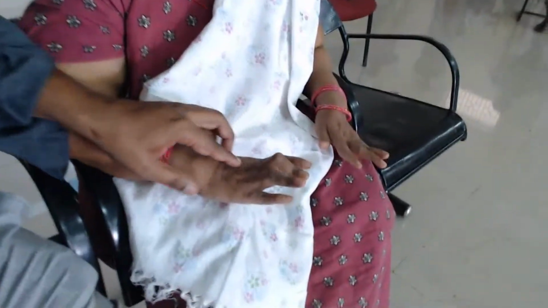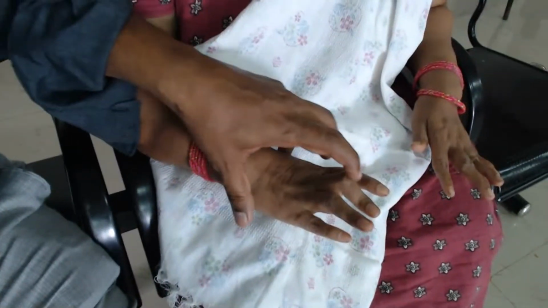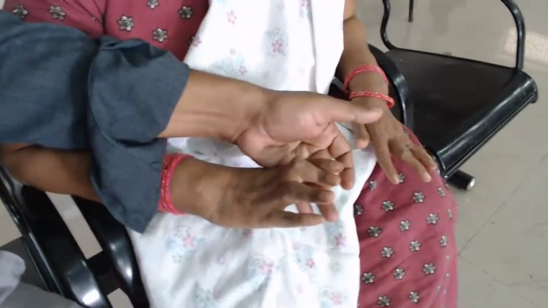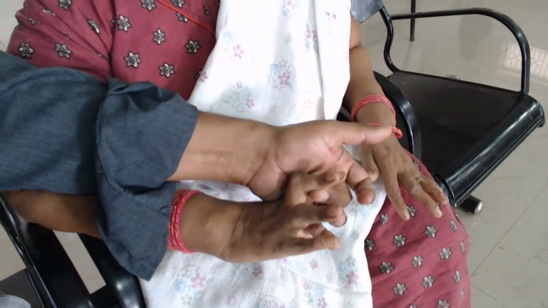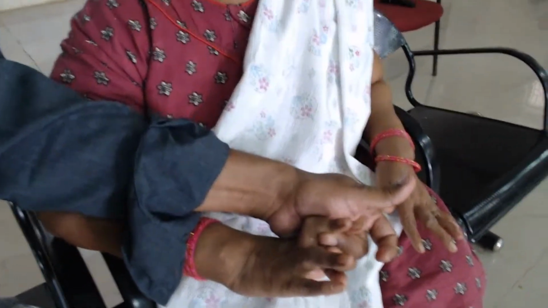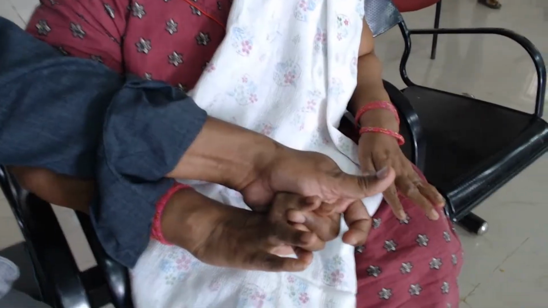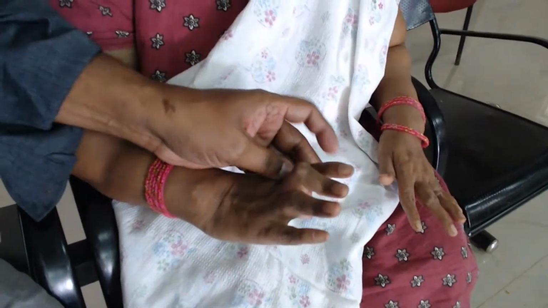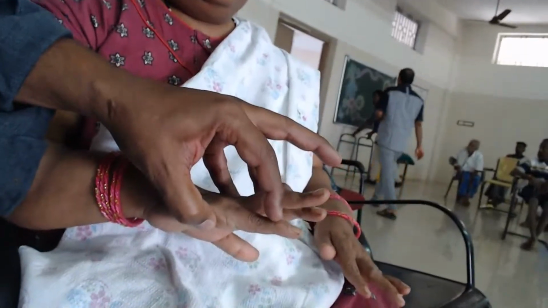We can focus over here. Patient is having a flexion deformity of the proximal interphalangeal joint and the extension of the distal interphalangeal joint. And I'm just holding, I'm not pushing it up, just holding. But you can very well see it is being dorsiflexed. There is a hyperextension of the distal interphalangeal joint. And this is a swan neck deformity where there is a flexion of the distal interphalangeal joint.